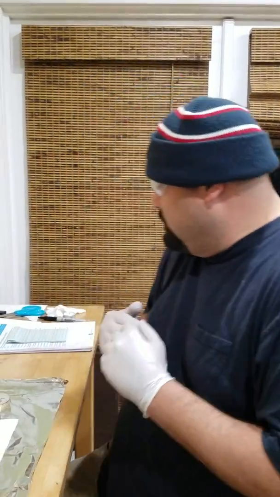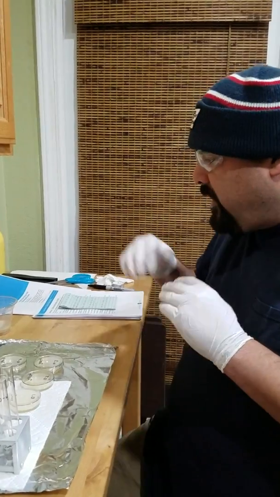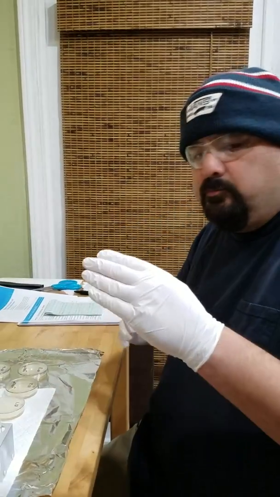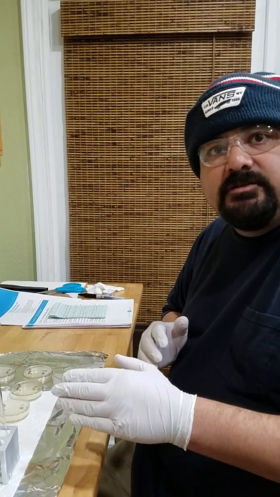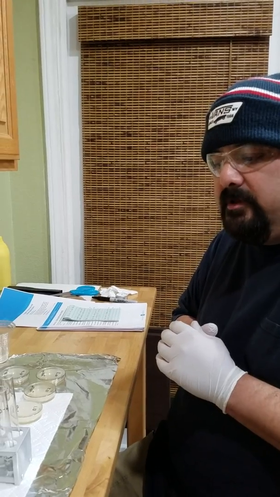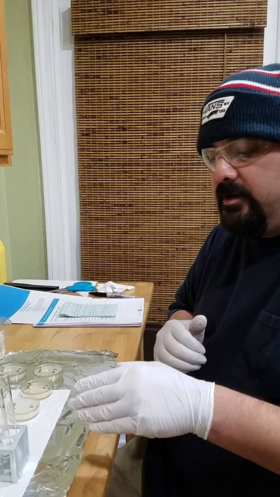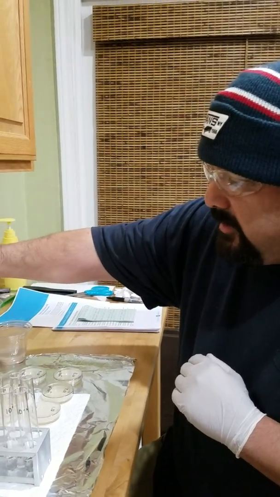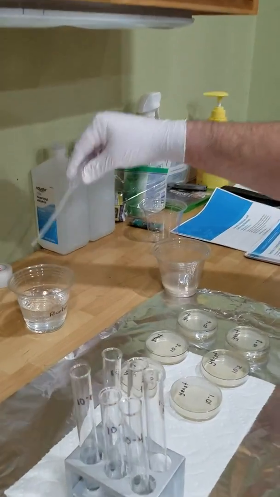So first thing we're going to do, I've already mixed my yeast, and that is here ready to go. I've also placed distilled water in each test tube. I've put in, I believe it was 2.5 mLs per test tube of distilled water. This is just alcohol in my pipette that I have here to make sure that it stays nice and clean.